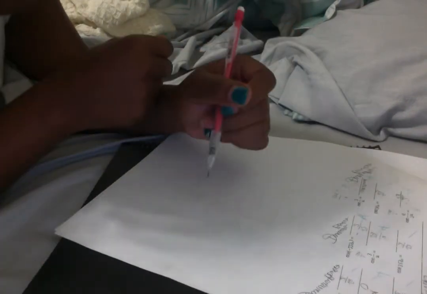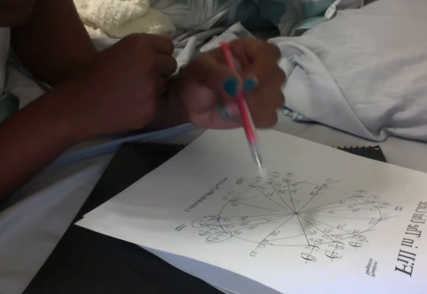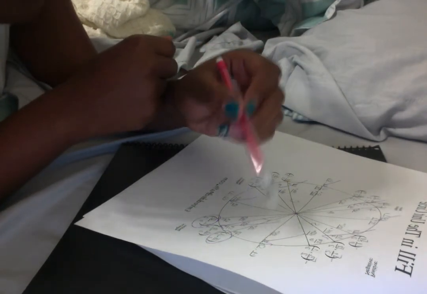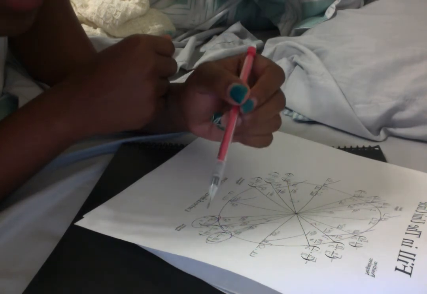Now for the cotangent of negative pi. We know that since it is negative, we have to go clockwise. And since it is cotangent, it must be flipped. So, because negative 1 over 0 cannot be defined, it is undefined. When 0 is in your denominator, it is undefined.